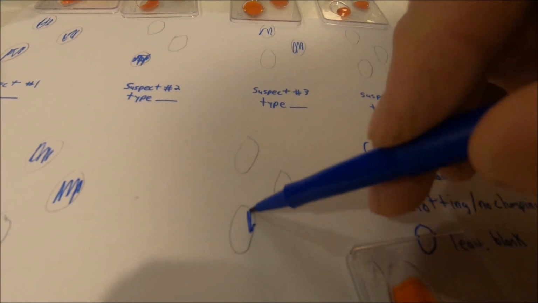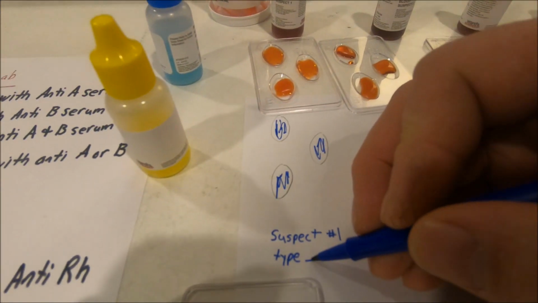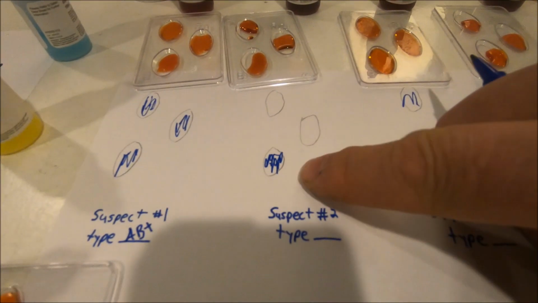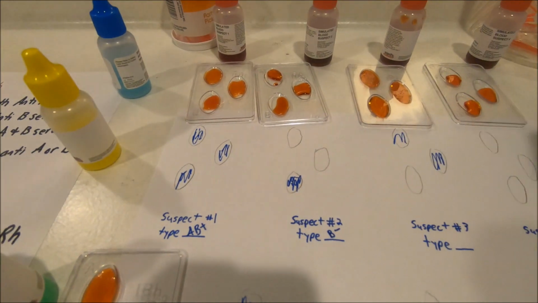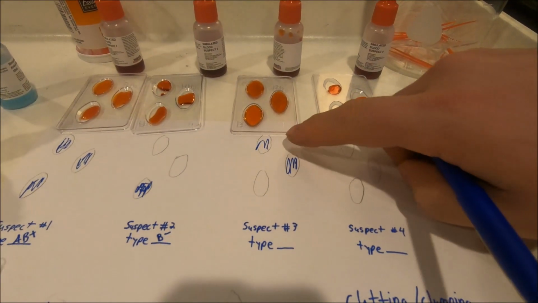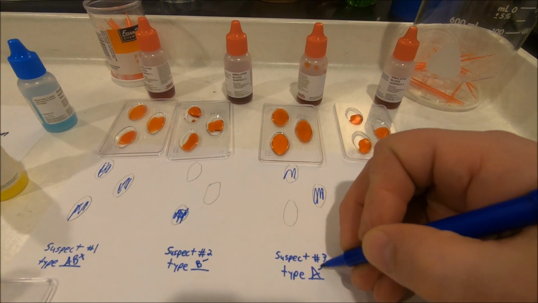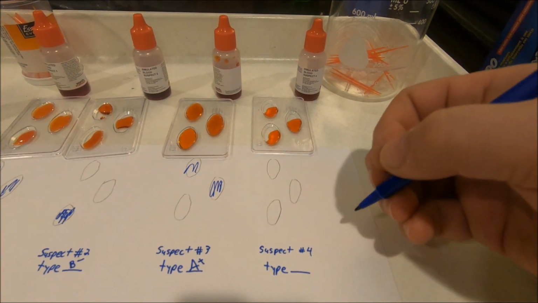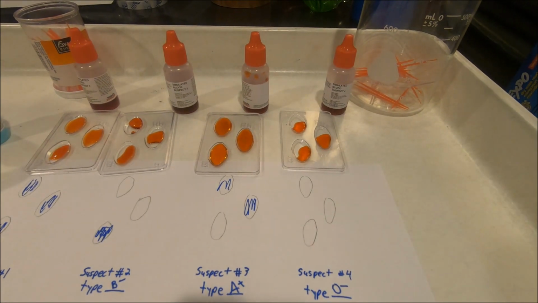Now to compare blood types. Suspect 1 has the A, the B, and the positive, so we are going to say that they are AB positive. Suspect 2 only has the B blood, so B, no RH, so B negative. Suspect 3 clotted with the A, clotted with the RH, so it's going to have A positive blood. Suspect 4 did not clot with either the A or the B or the RH, so it has O blood, and not clotting with the RH, O negative.